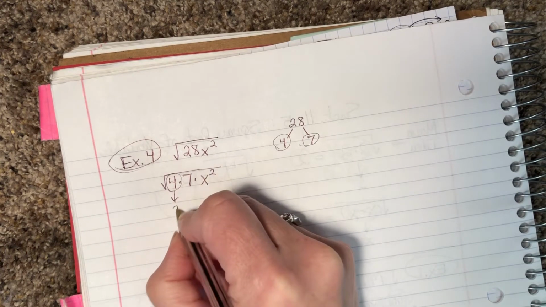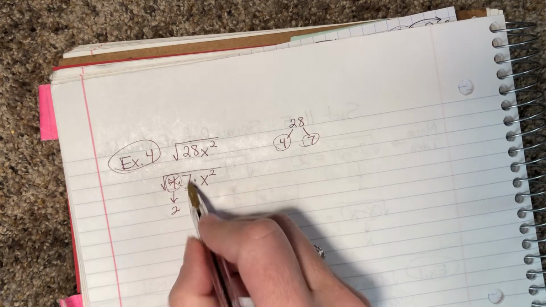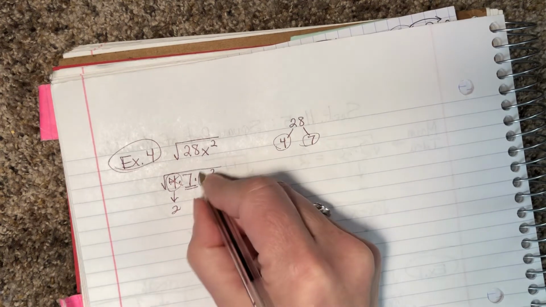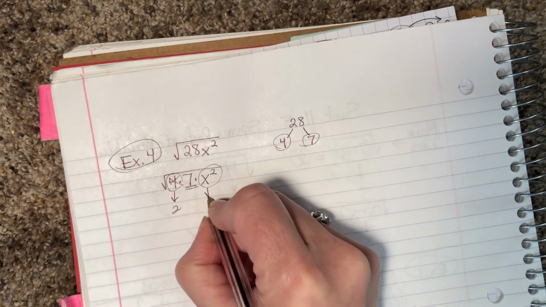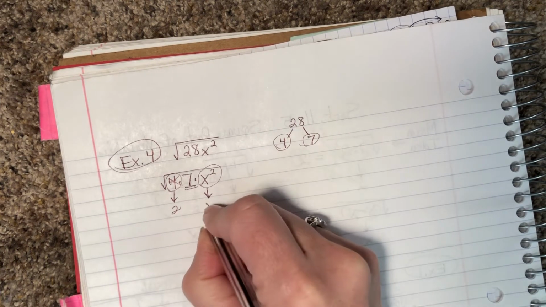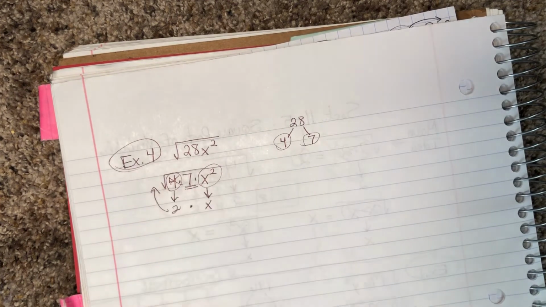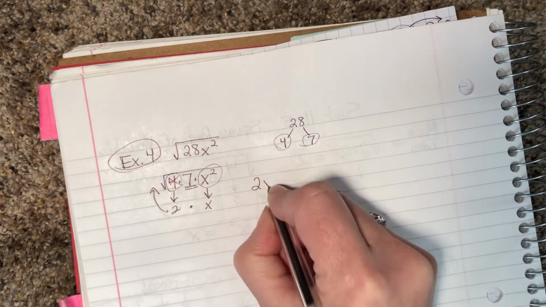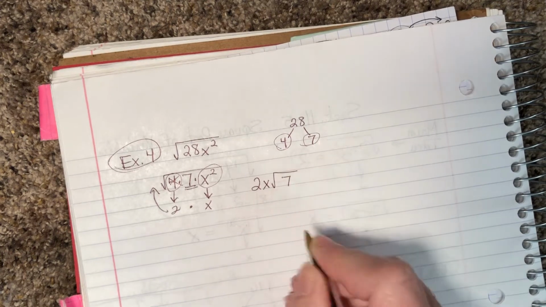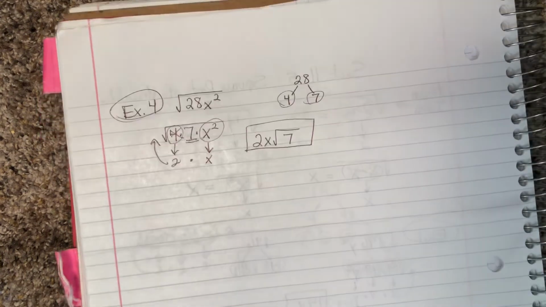I can pull out a 2 from the 4. The 7 doesn't have a pair, so I have it stuck. X squared is a perfect square because x is the square root. Okay, multiply those together, put it in the front, and I get 2x times the square root of 7 is my answer.